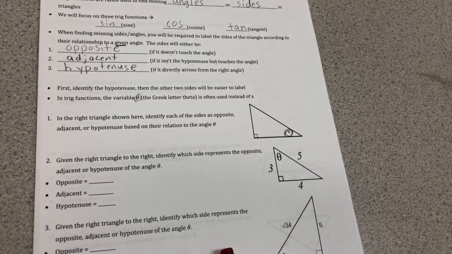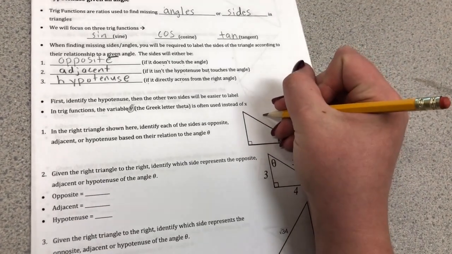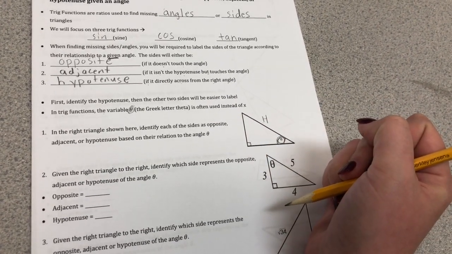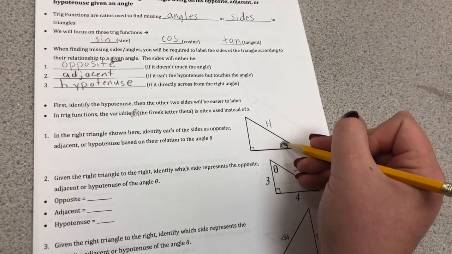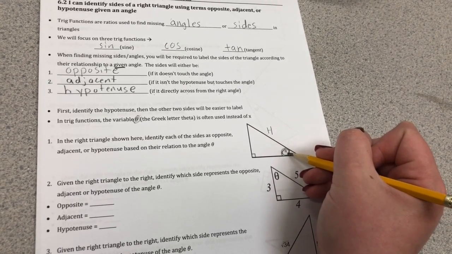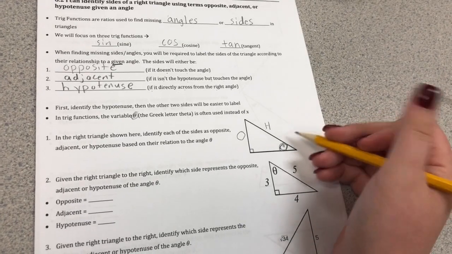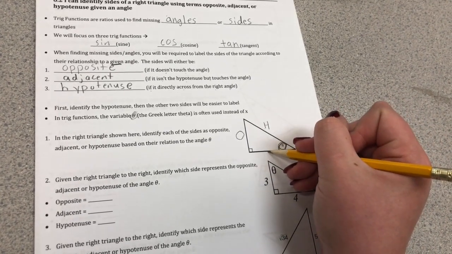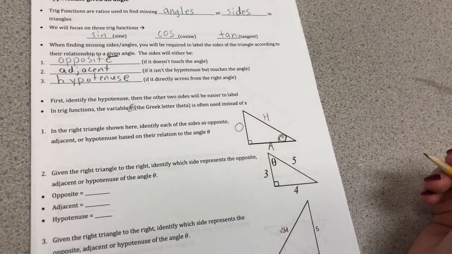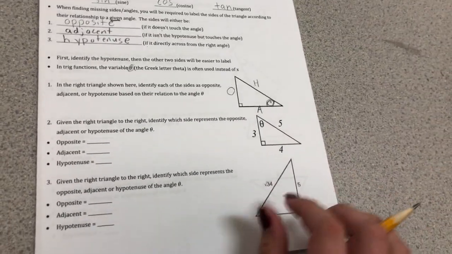So for number 1, we're first going to identify our hypotenuse. So our hypotenuse is across from the right angle. Then we're going to see what side does not touch the angle that's given. Well, that's over here, so this is going to be the opposite side. And then the side that does touch the angle and that is not the hypotenuse is the adjacent side. So in this lesson, that is all we're doing.